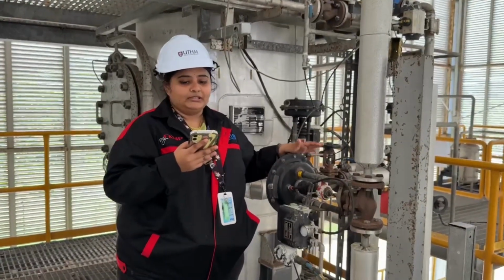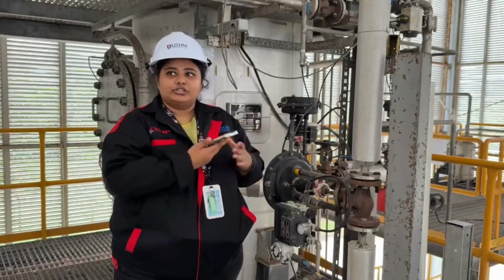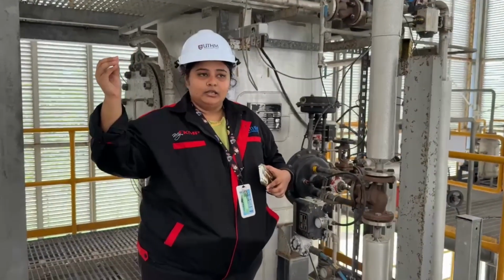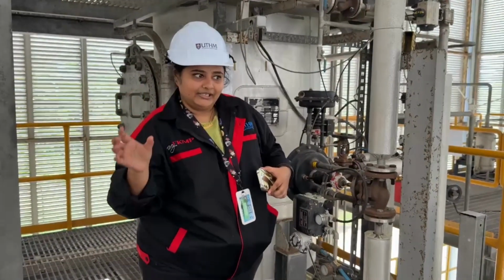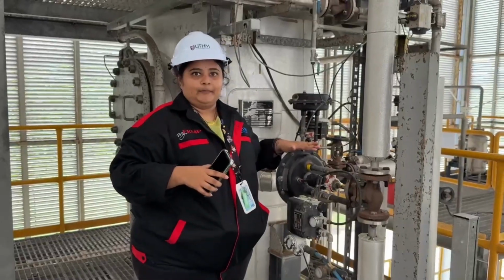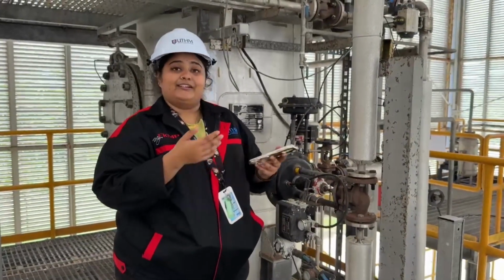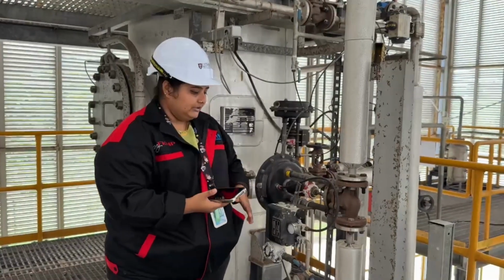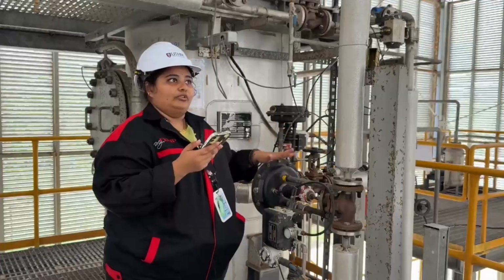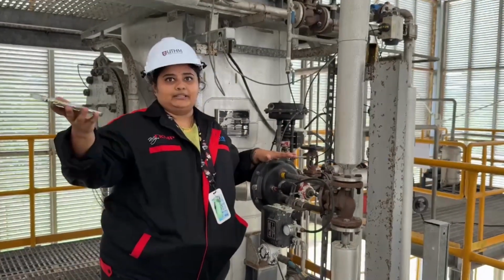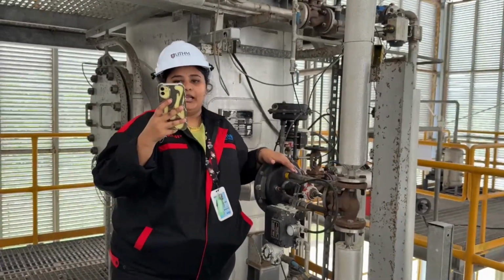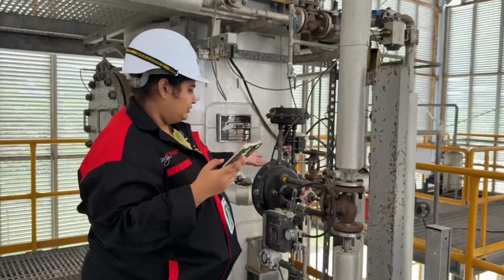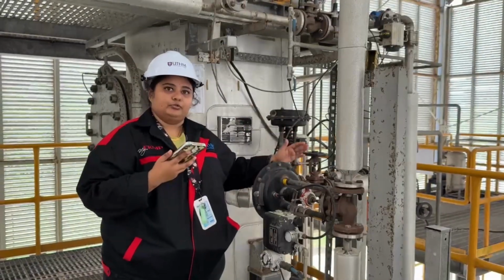It reduces or maintains the pressure at the desired set point. Usually we set the point in the control room, and how much we set there is how much it controls here. It responds to the input signal, and it also gives output signals, so once it is controlled, we also get the signal back in the control room. It also protects the equipment and piping. That's the use of this pressure control valve.